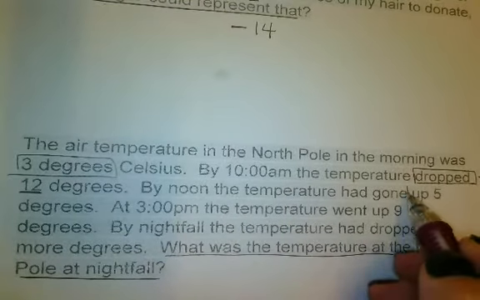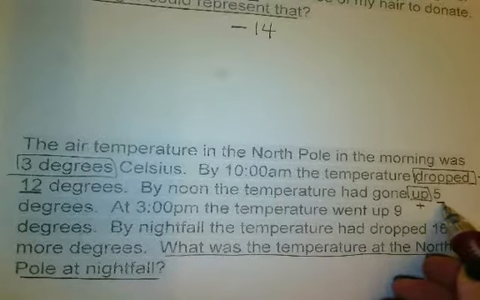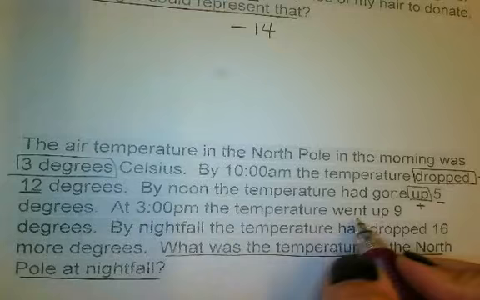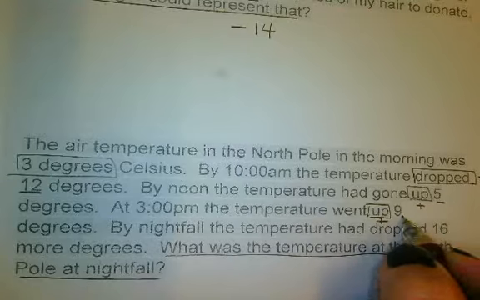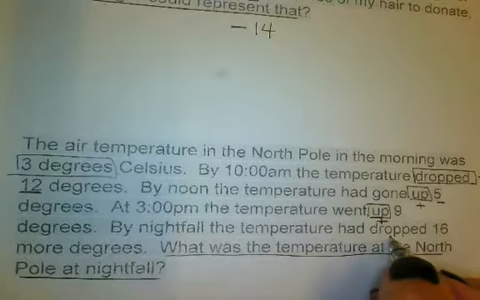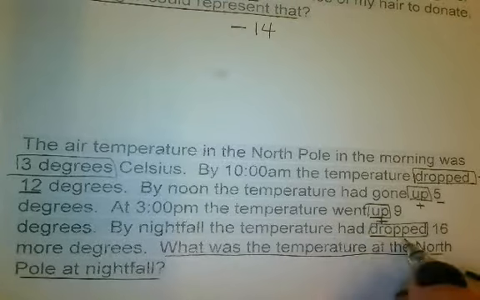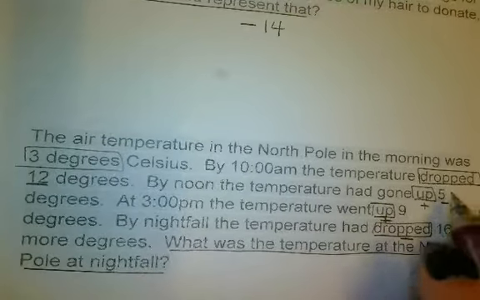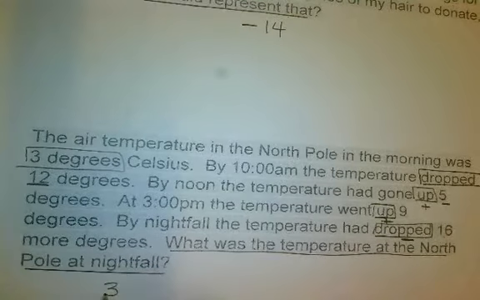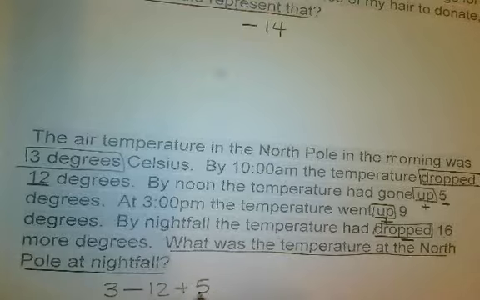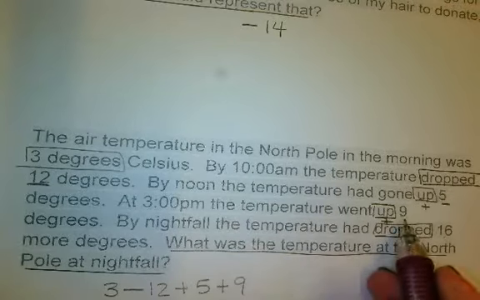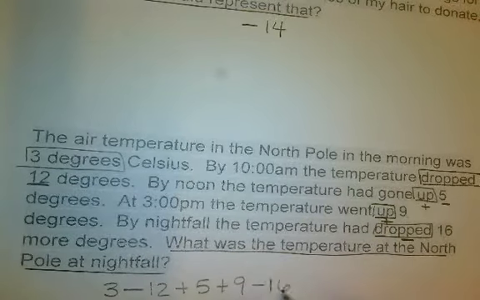By noon, the temperature had gone up. Well, up means positive 5 degrees. At 3 p.m., the temperature went up again, so up, which is positive, 9 degrees. And by nightfall, the temperature had dropped 16. Well, drop to me means negative 16. So we're going to write this in order as we see it. So we have 3 degrees, which is positive. And then it said dropped 12. And then it said it went up 5. And then it went up 9. And then it went down 16.